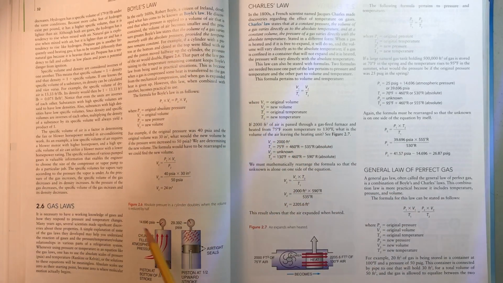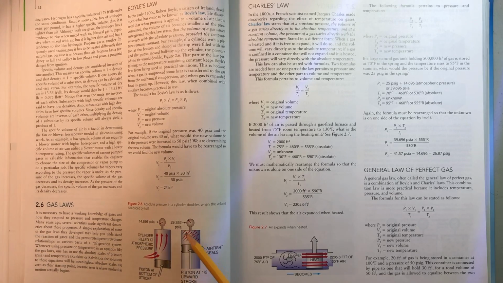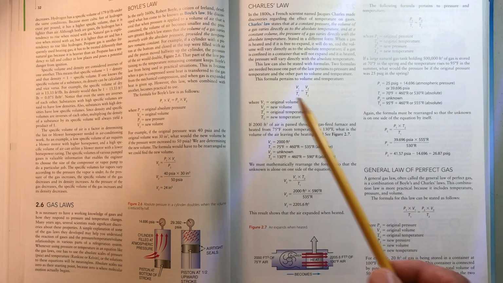For example, if we have a cylinder with a piston at the bottom of it, and it's closed off at the top, and we have it filled with air, and the piston moves halfway up the cylinder, the pressure of the air will double. In this figure 2.6, the part of the law pertaining to the temperature remaining constant keeps Boyle's law from being used really in practical situations.